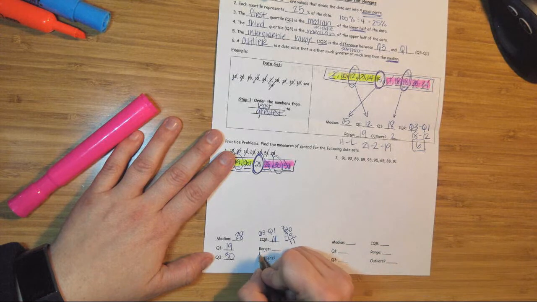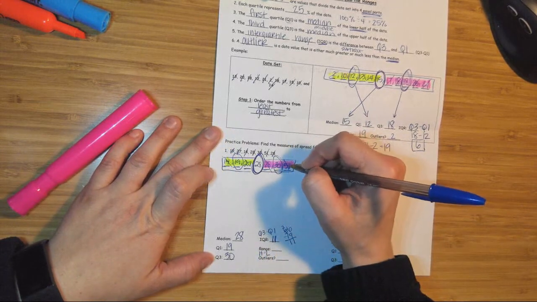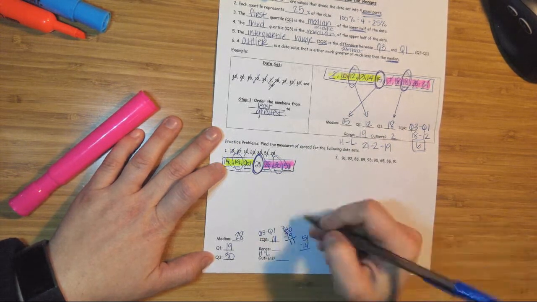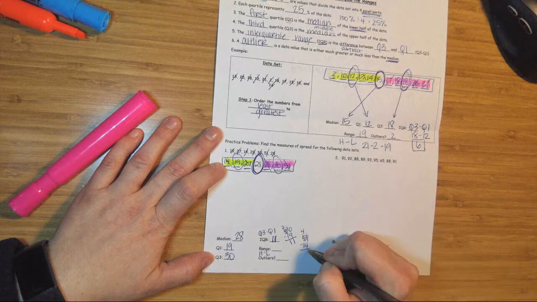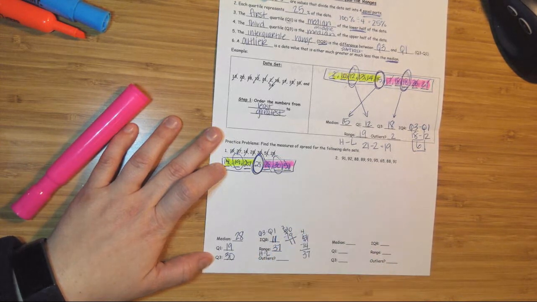The range is the actual range of the whole data, so the highest minus the lowest. So I have 51 and 14. So 51 minus 14. I borrow. 7 minus 4 is 7. 4 minus 1 is 3. So the range is 37.